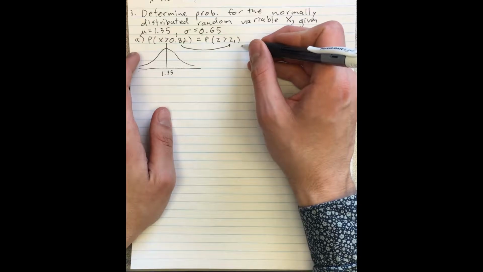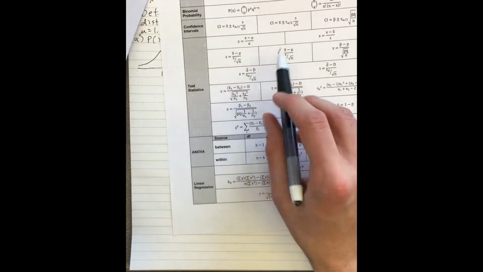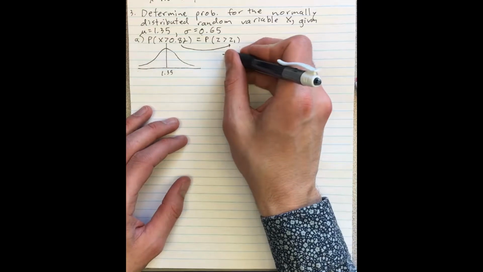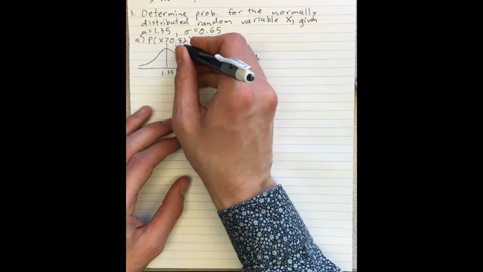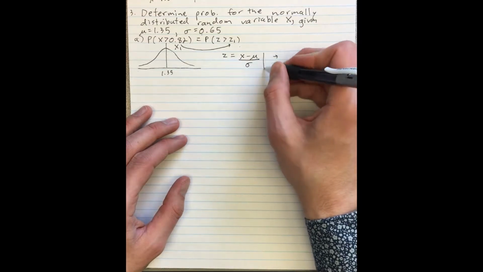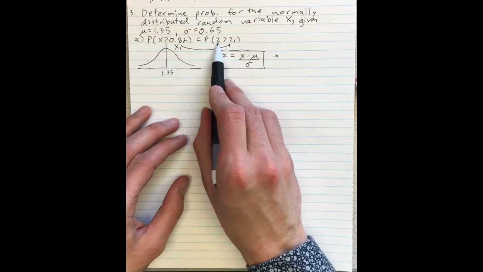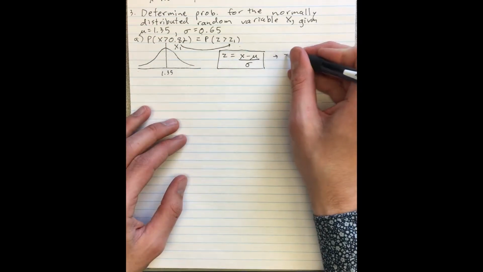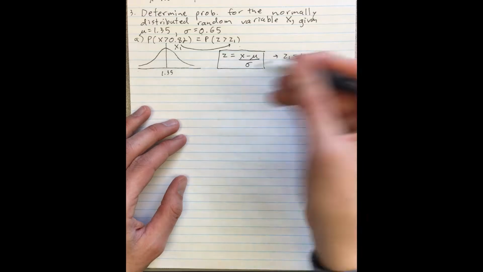The way to do that is using your z-score formula. If I look for it on my formula sheet, and your formula sheet as well, it would be this one right here. So z equals x minus mu over sigma. In this case, if we call this x1, and I'm just giving them a number so that we don't confuse this z with this z, which varies, and this x with this x, this would be z1 equals x1 minus mu over sigma. So we plug those numbers in.